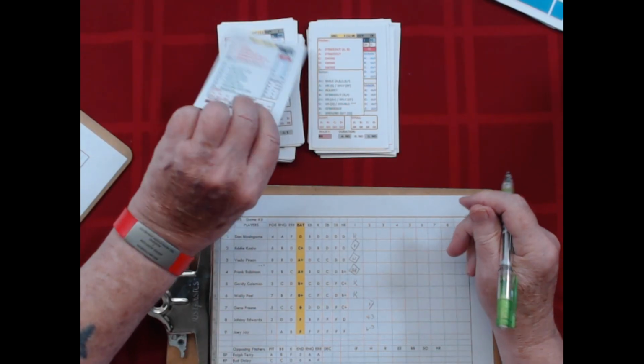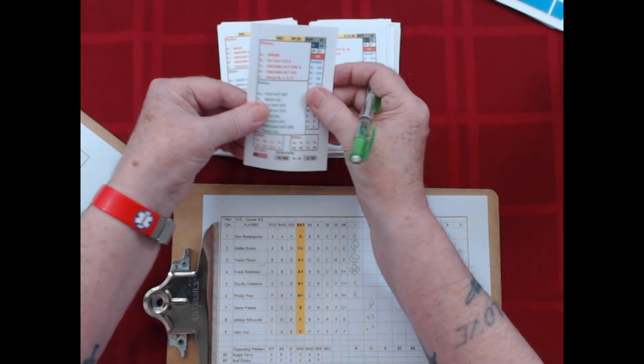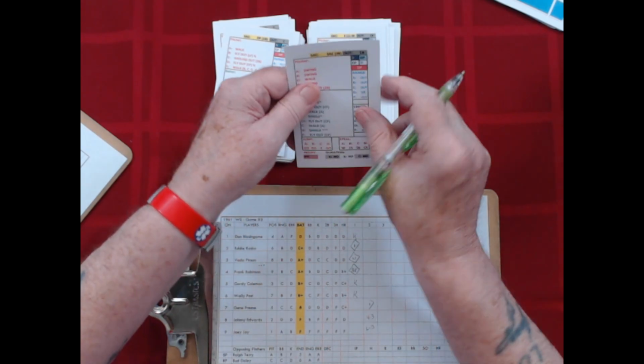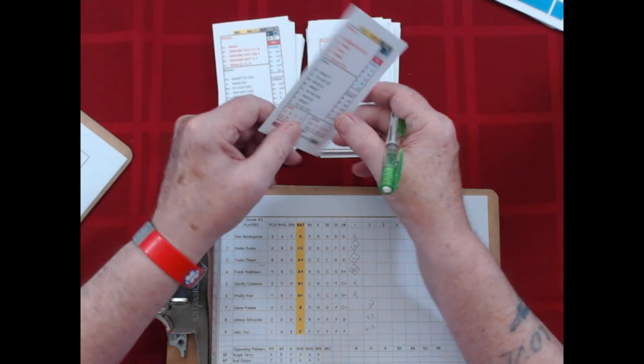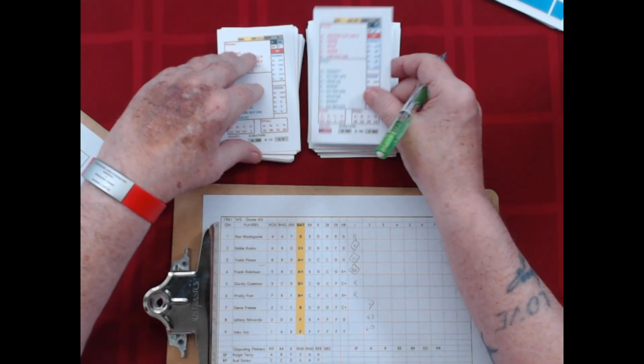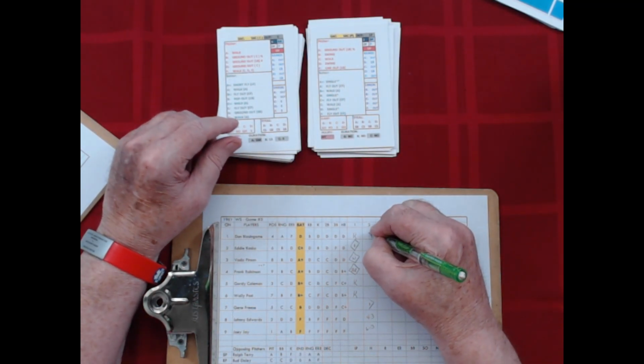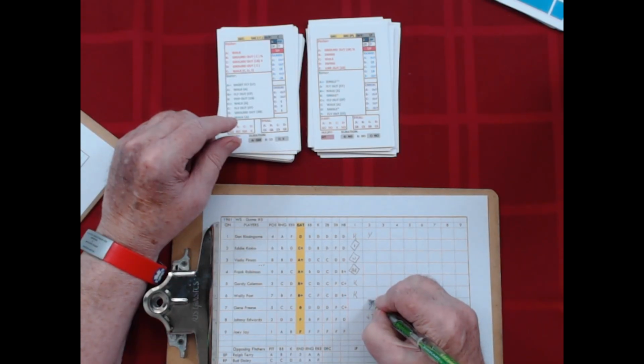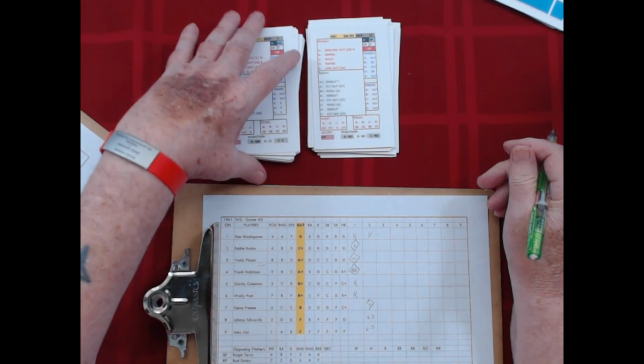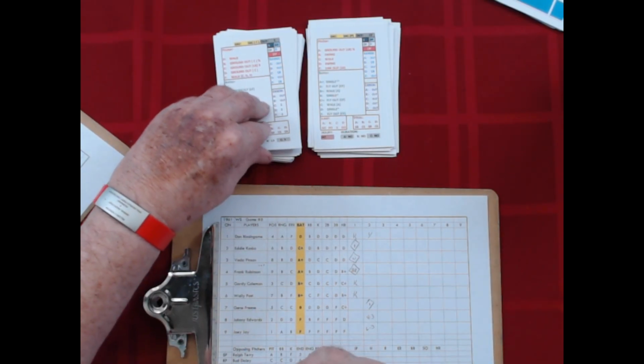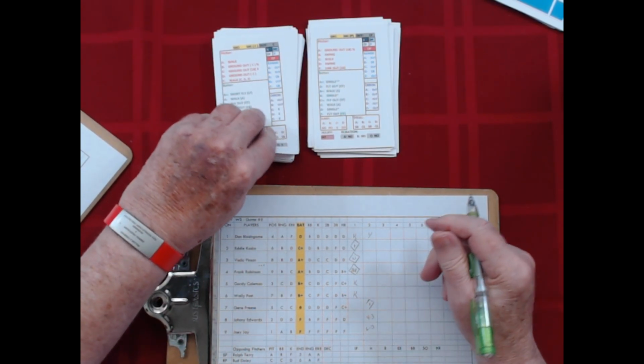And here comes Don Blasingame. He's getting a cut. Don is a D hitter, and there's a single, and they're going one base. First and third, two outs here in the bottom of the second. They're trying to add some more here.